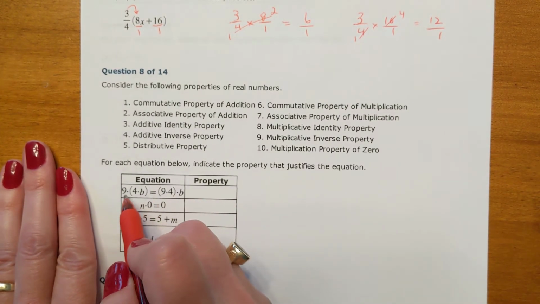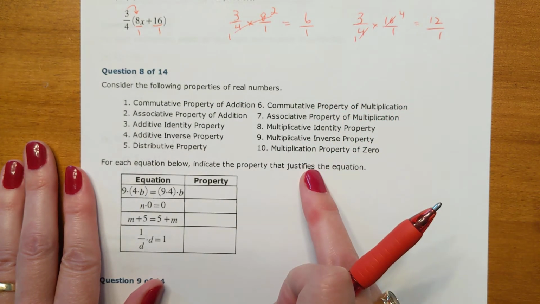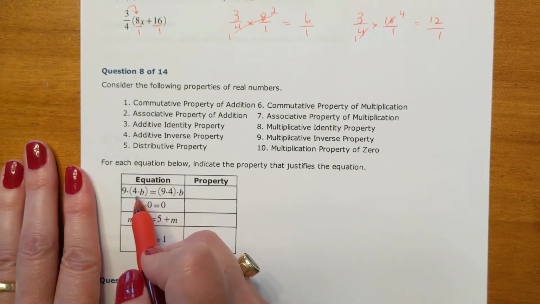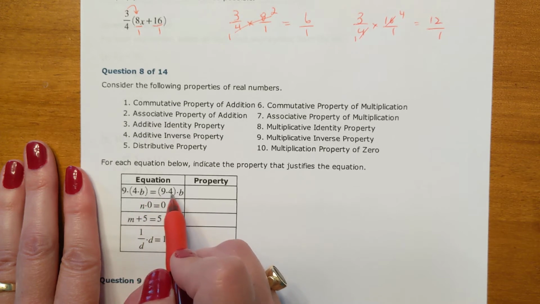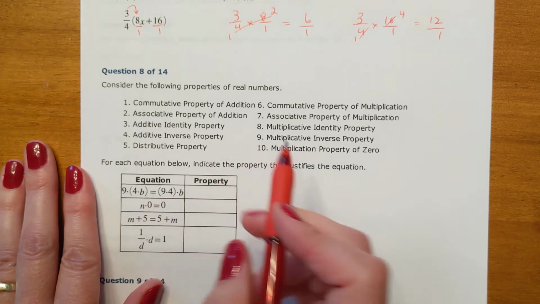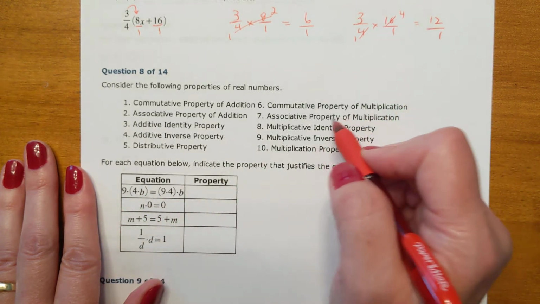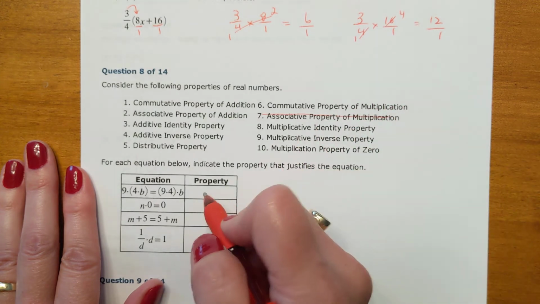Okay, so the first one here has all multiplication, so it's going to have to come from this column over here. And notice it goes 9, 4b, 9, 4b, so the order didn't change, but what moved were the parentheses. So that makes it associative. Associative is parentheses, and because it's with multiplication, it has to be number 7.